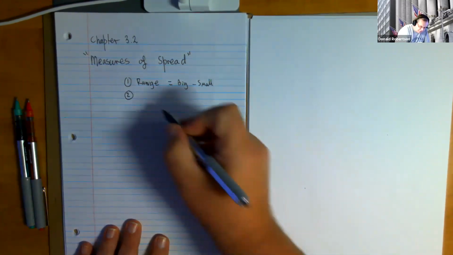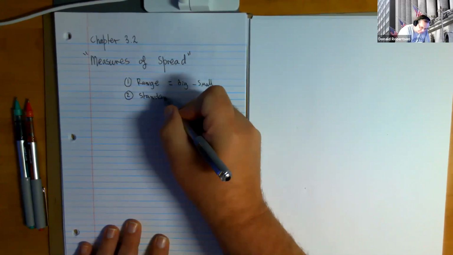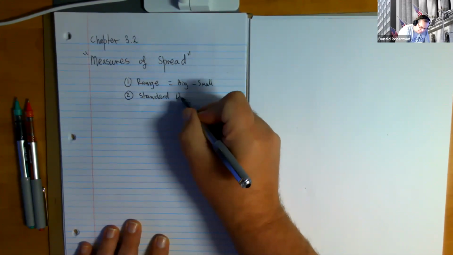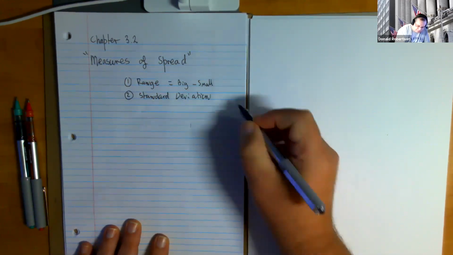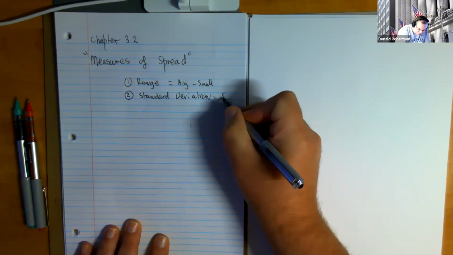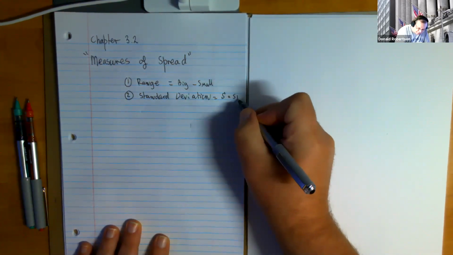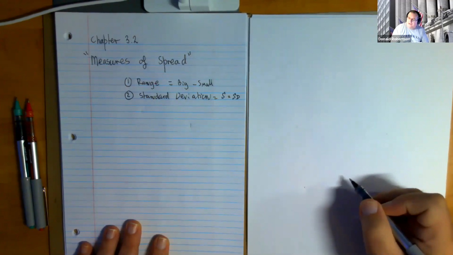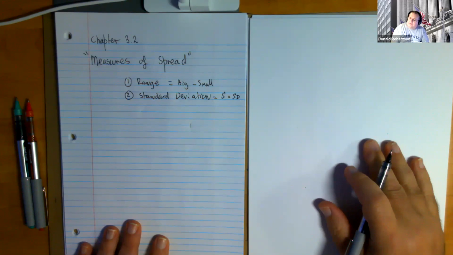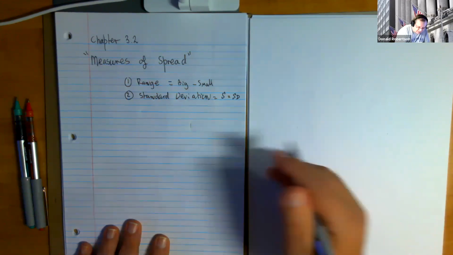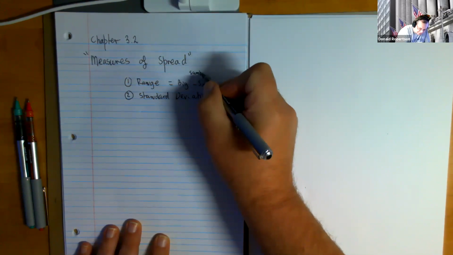The second one is called standard deviation. Very often, the letter S is used for it. You'll also see in some texts they use the letters SD. So if you ever see S or SD, they're talking standard deviation. That's what they're giving. And we're doing them in a sample right now.